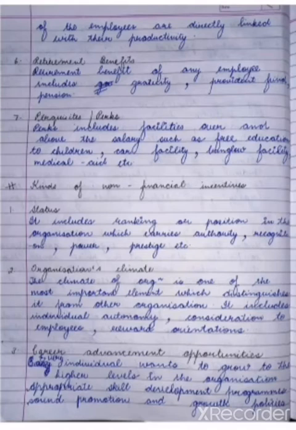Gratuity means suppose you have completed 20 years of continuous service, then an amount, a token of love, is given in the form of money by the organization, and that is known as gratuity. Coming to the last one, that is perquisites and perks. Perks refer to the extra facilities provided by your organization, such as a free education policy for your children, then insurance facilities, car facilities, medical facilities. This will all come under perquisites.